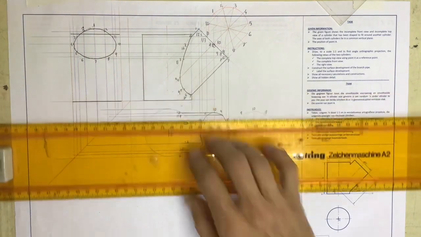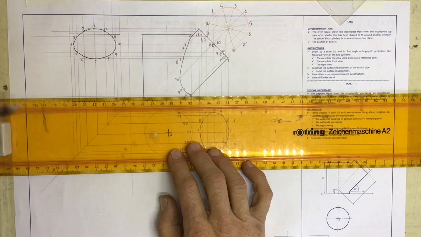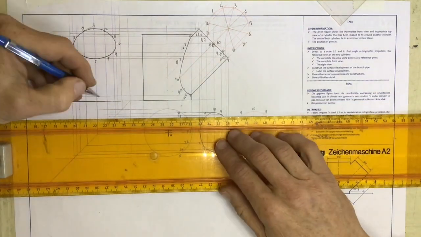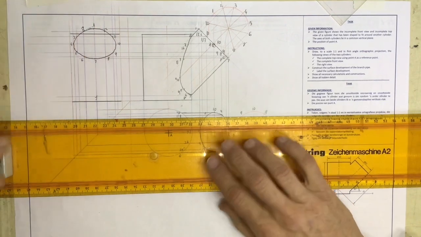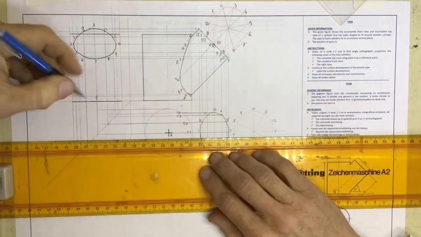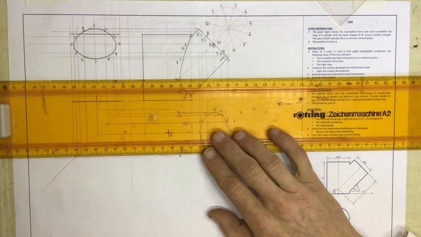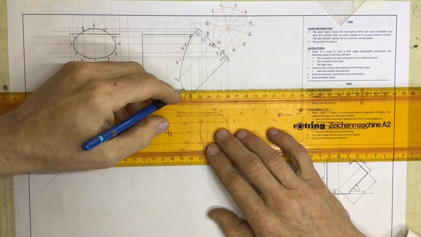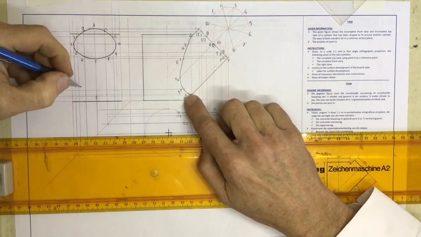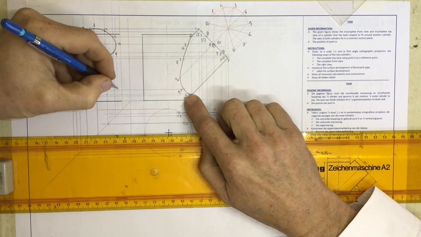There we go. And I now need to draw in what I'm going to see over here. As far as the points at the bottom, I've got number 7. I will be able to see that. Number 6 and 8, number 5 and number 9.